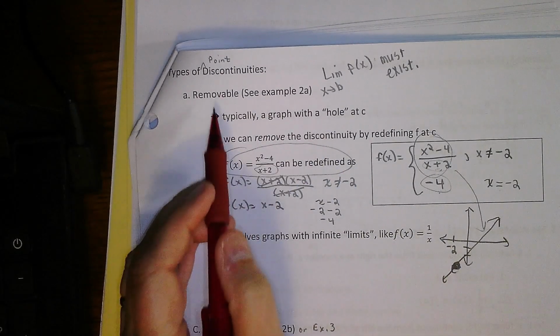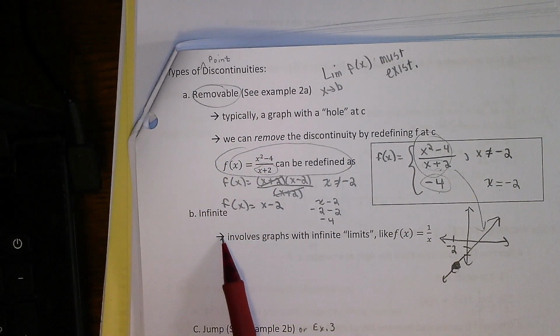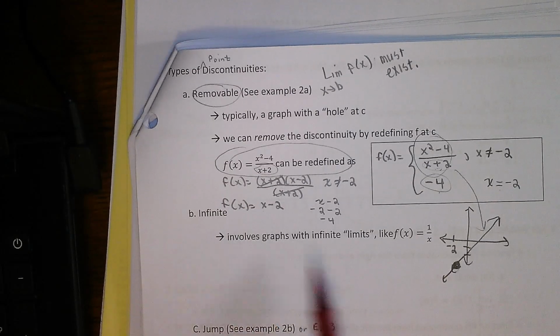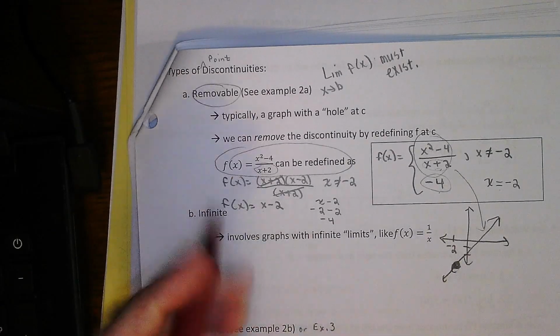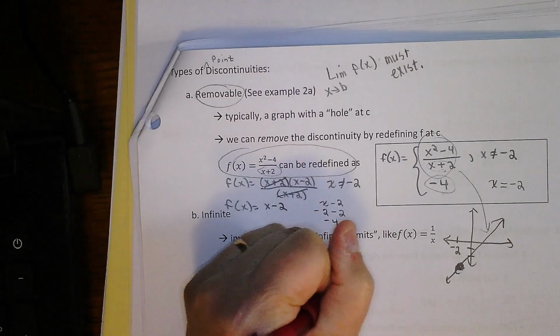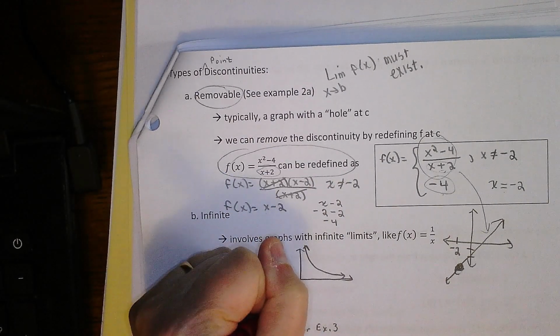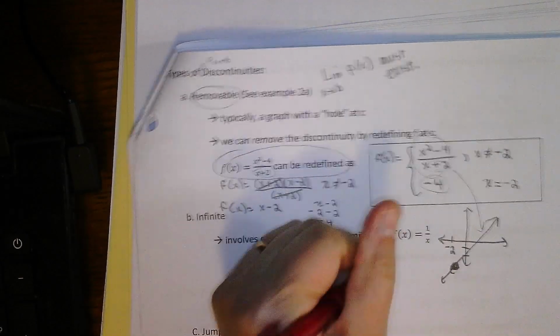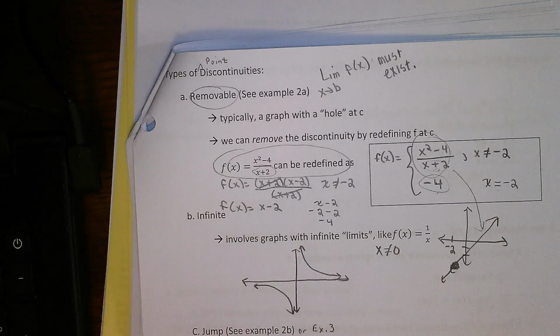This second one is something called an infinite discontinuity, and that happens anytime we have limits like f of x equals 1 over x. Remember, this function looks like this. It's continuous over its domain, since x equals 0 is not in the domain. But we're talking about point discontinuities.